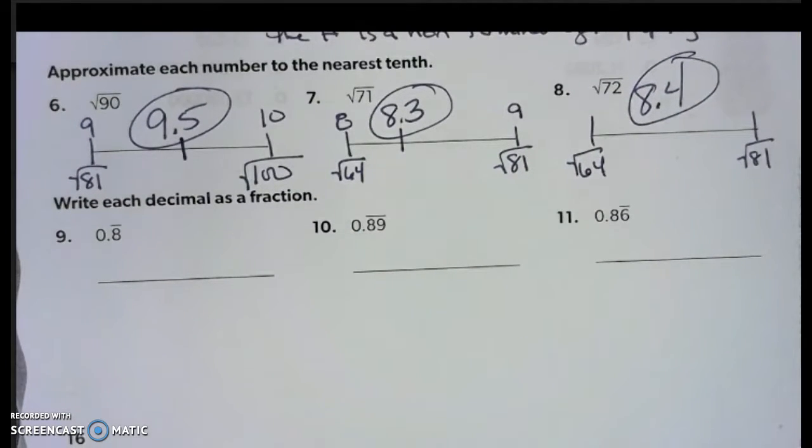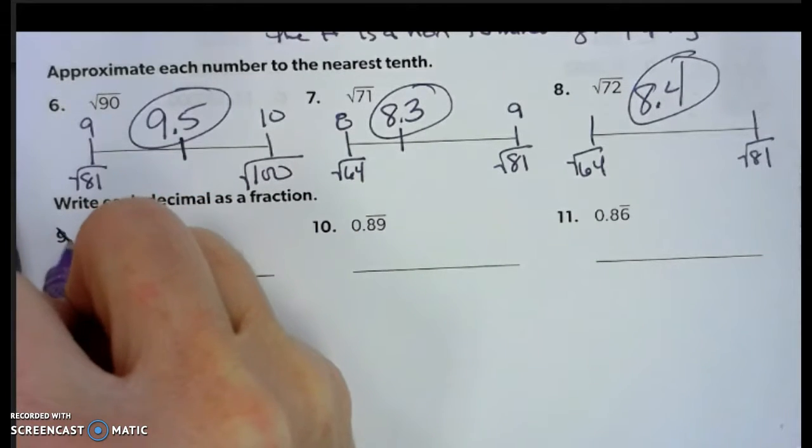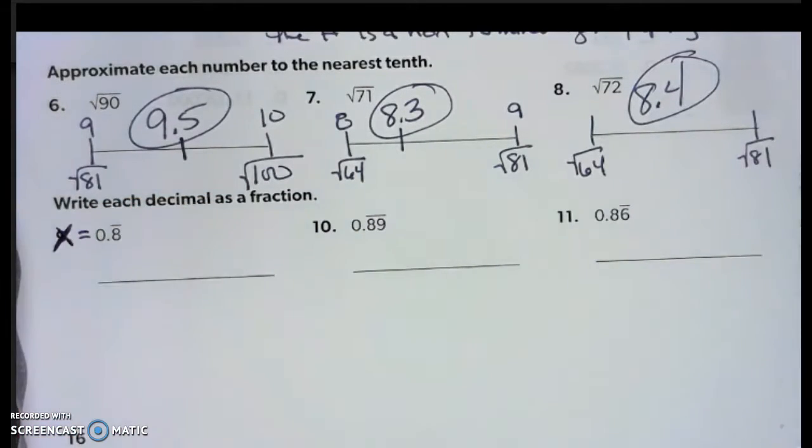9, 10, and 11, I realize that your calculators can do this for you, but I really want you to be able to do this by hand, so we're going to work through this the long way. I told you that if you want to turn a repeating decimal into a fraction, you have to make this into 2 equations. So start by setting the original equation equal to x. X is equal to 0.8 repeating.